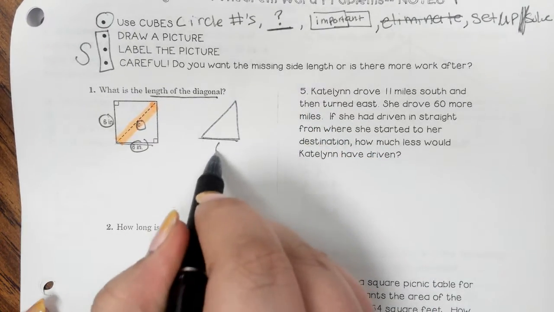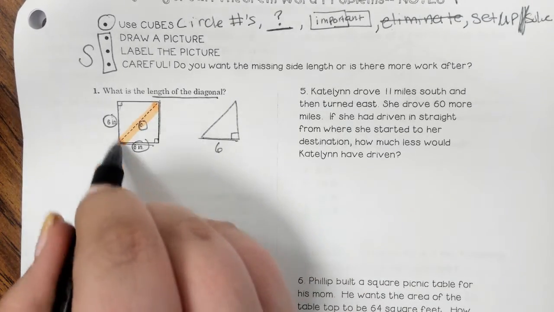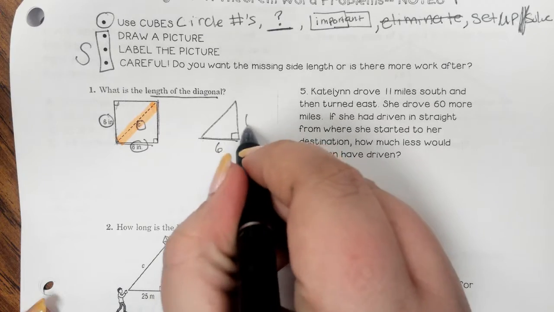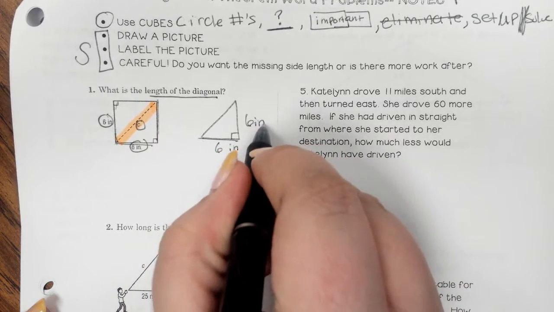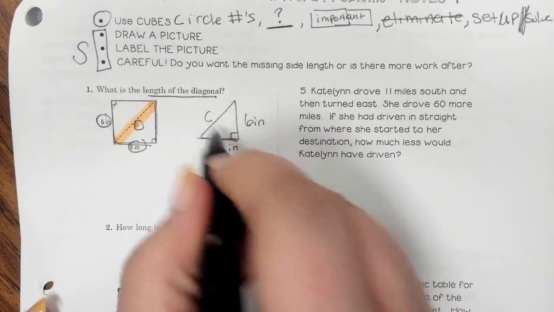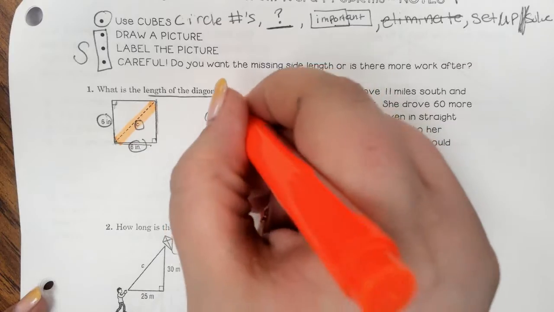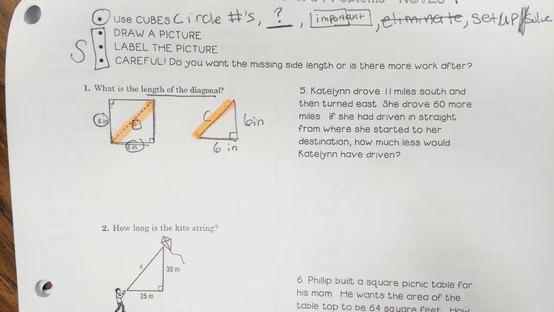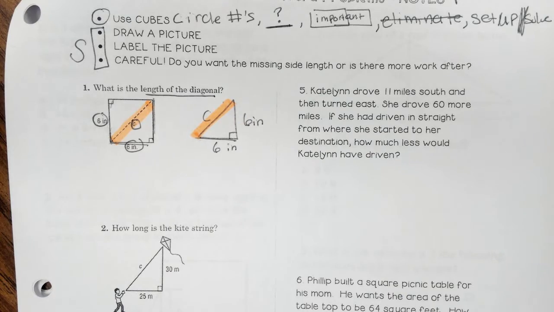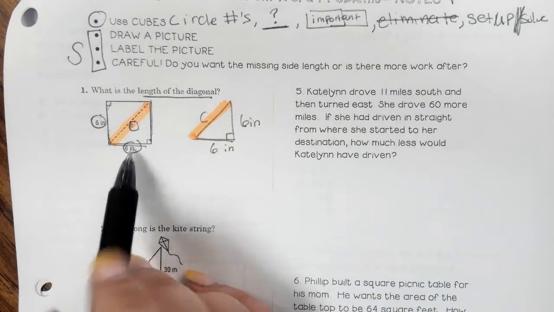This is 6. I know that this length is the same as this length, which is 6. These are inches. And that diagonal is C. This makes a right triangle. Now, they've told me that I want the length of this, so once I use Pythagorean Theorem to find that missing side length, I'm done. So there's not more work after here in number 1.